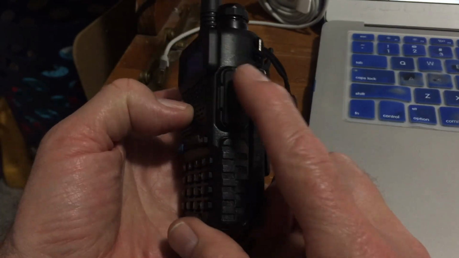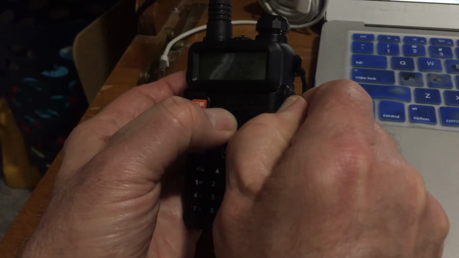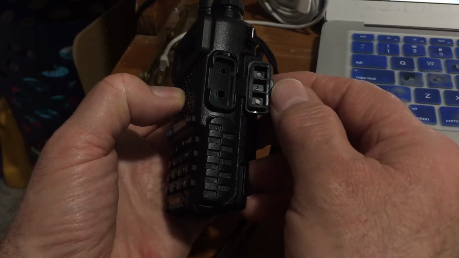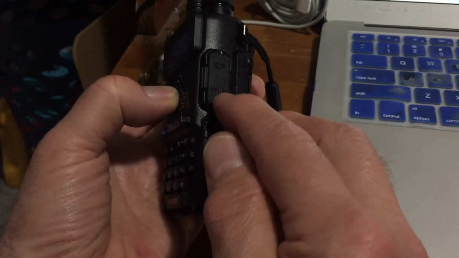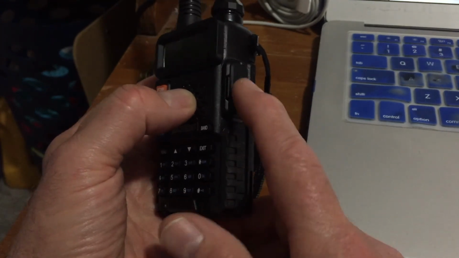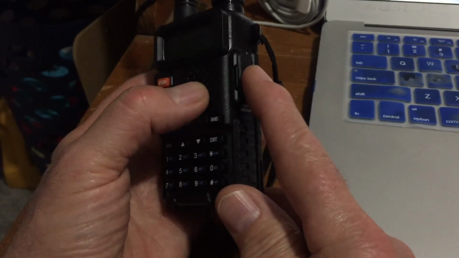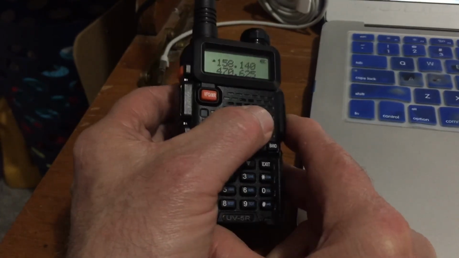And on this side is just an attachment cover for additional cabling that you can add. You could put a combination earphone mic there. You can also get a cable that plugs in there to allow you to program your radio using a computer.